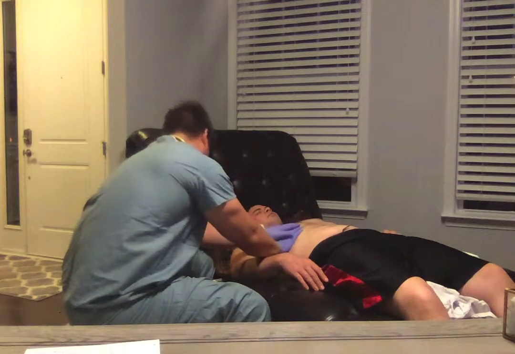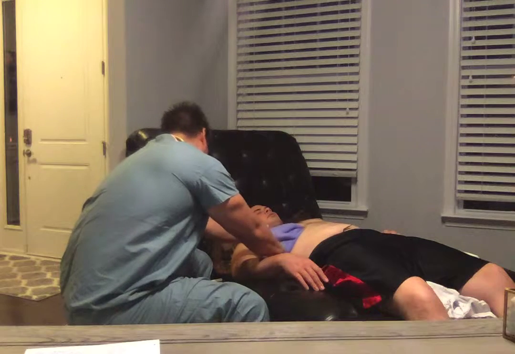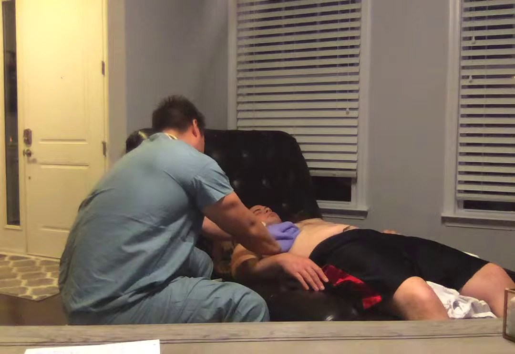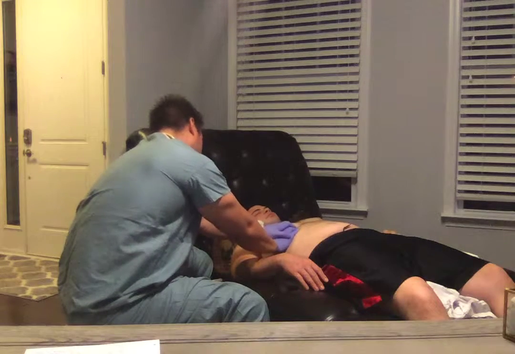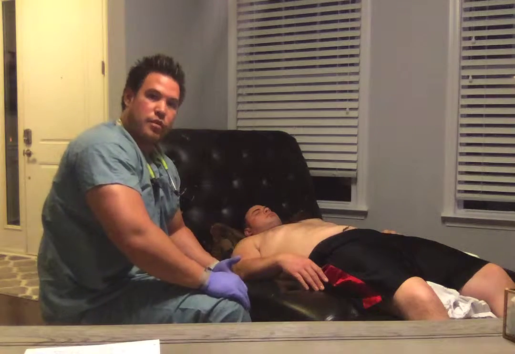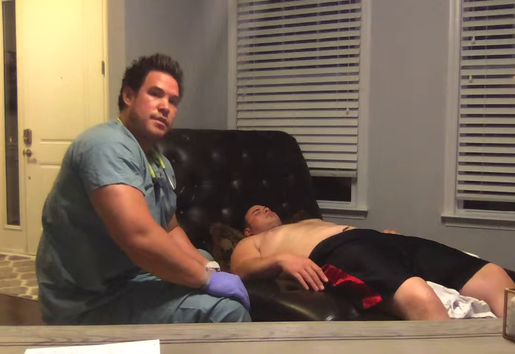If the patient starts to complain of pain, do you have any pain? No. Take a deep breath in. No pain? No. Good. That would warrant an ultrasound or further diagnostics to rule out cholecystitis.